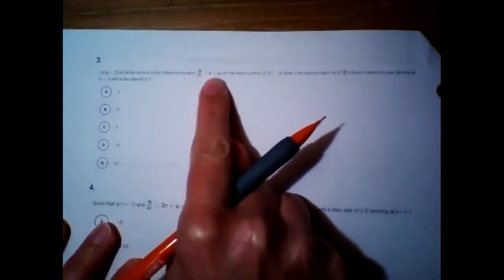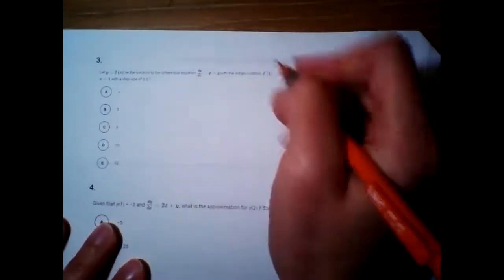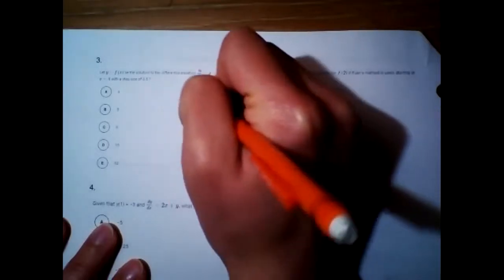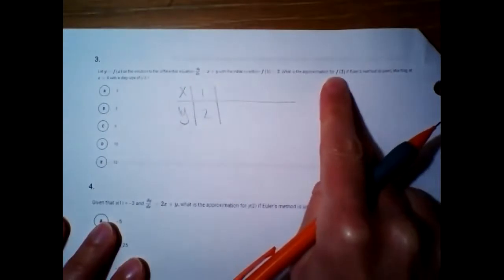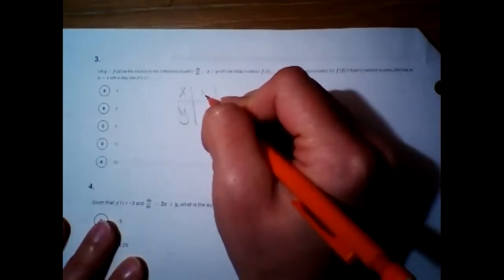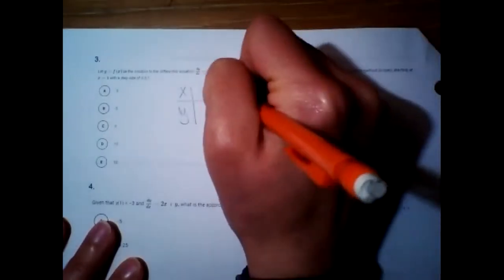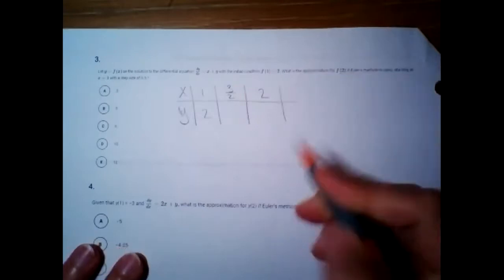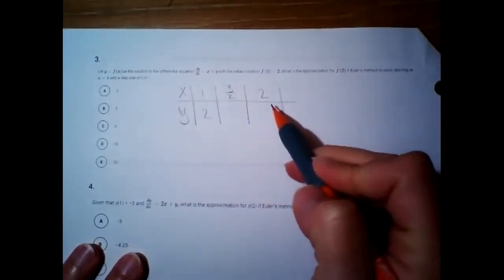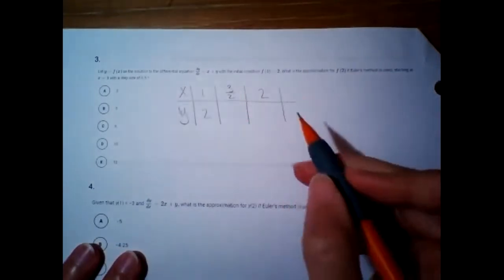All right, so here's our differential equation. It's just x plus y. The initial condition is 1, 2, so I'm going to put that in my chart. We're going to start at 1, 2. What is the approximation for f of 2 if Euler's method is used starting at 1 with a step size of a half? So I'm going to count by halves here. So this would be 3 halves, or 1 and a half, 1.5, however you want to write that, and then 2. And whatever lands here is going to be my answer.